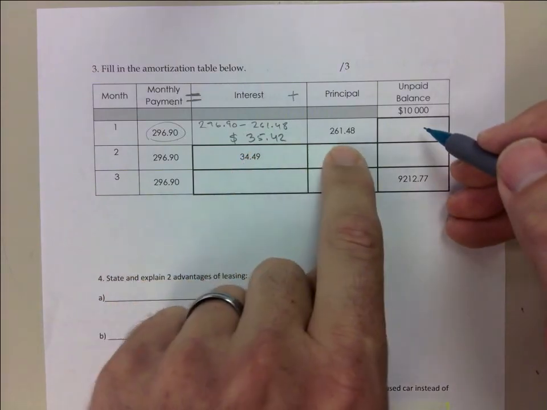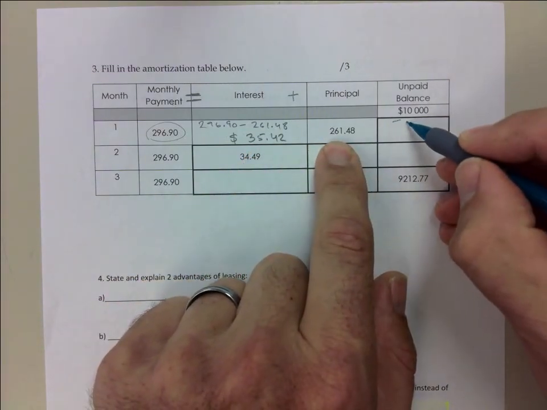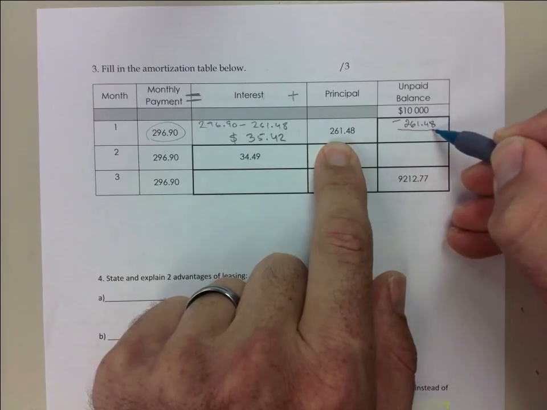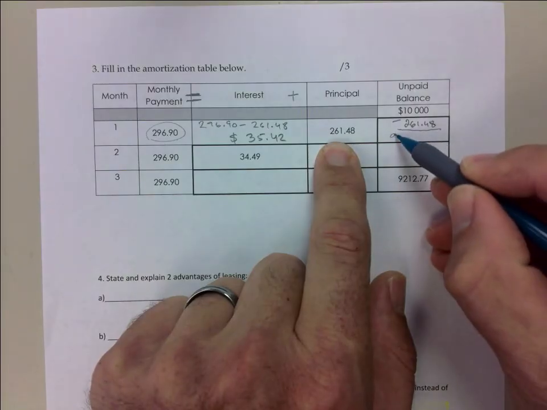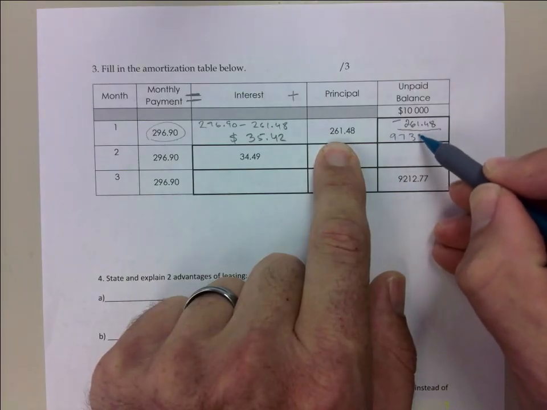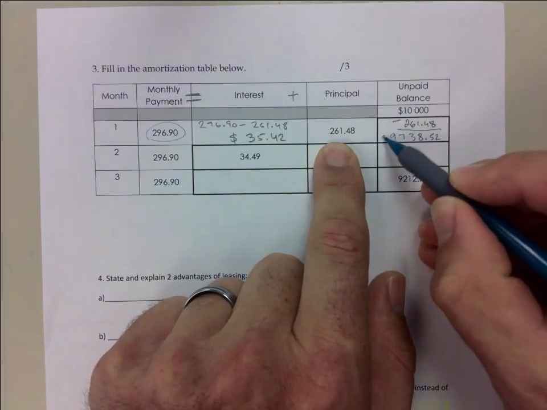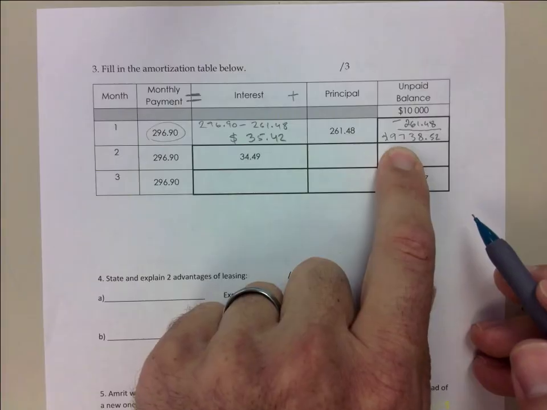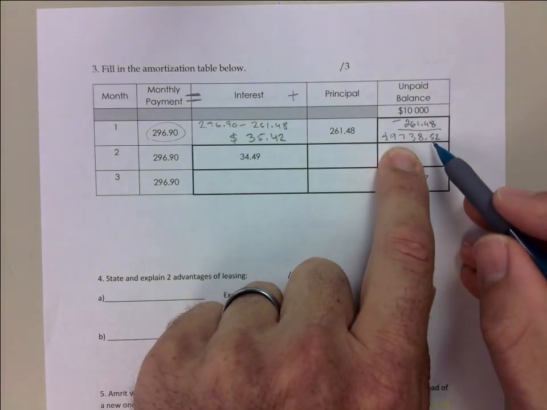Okay, and what do we do with this number? We take that away from our previous balance. So if you subtract that, you get, is this the same one we did yesterday? I think so. You're welcome. 9738.52 is what you owe them.